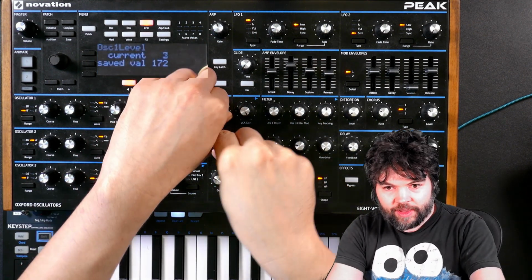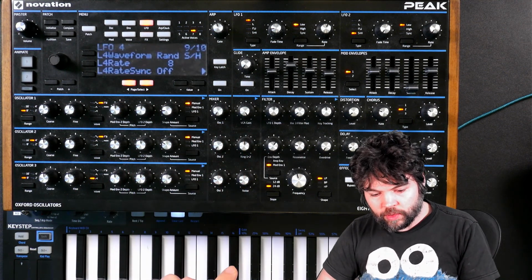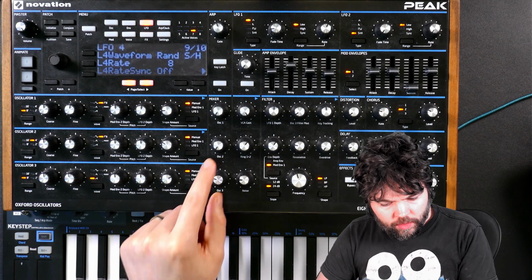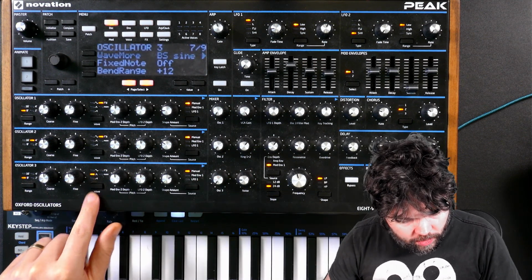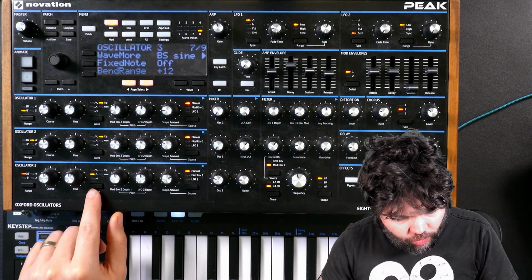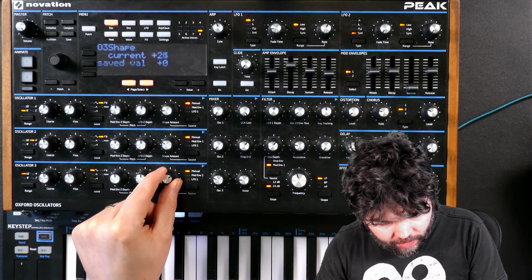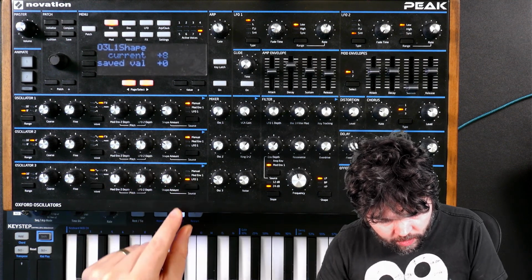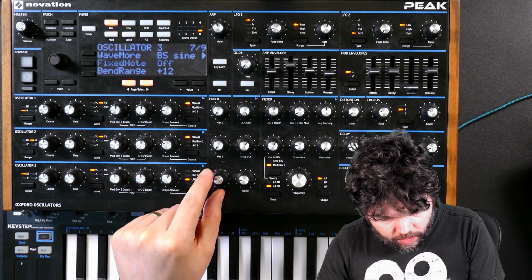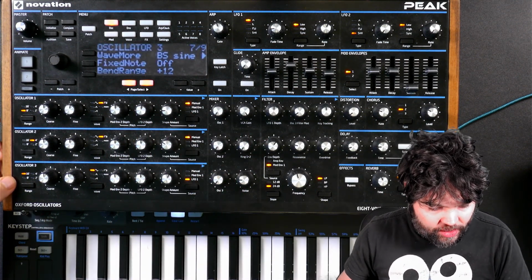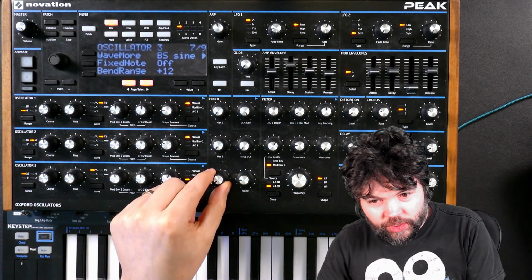I'm going to listen to how the ring mod sounds. I'm going to bring in another oscillator here. Okay, so now I'm going to try and balance these sounds. I'm going to start with the lowest and then go up in pitch.